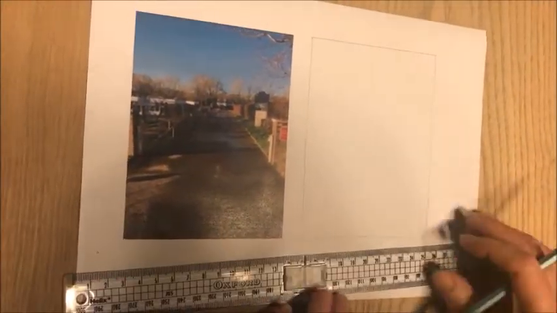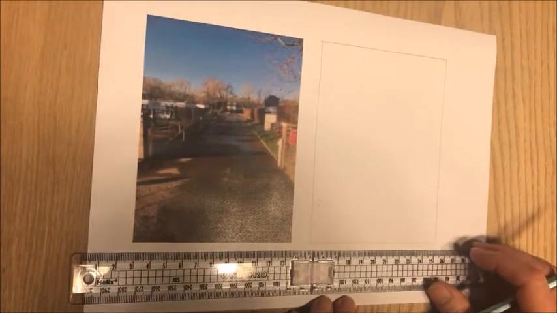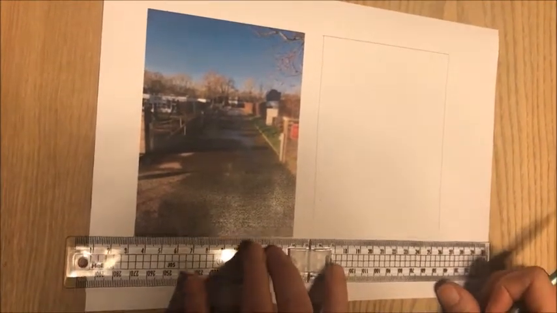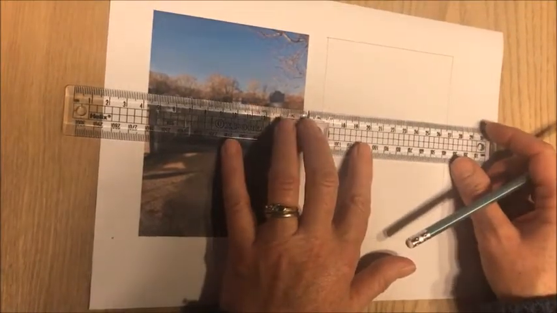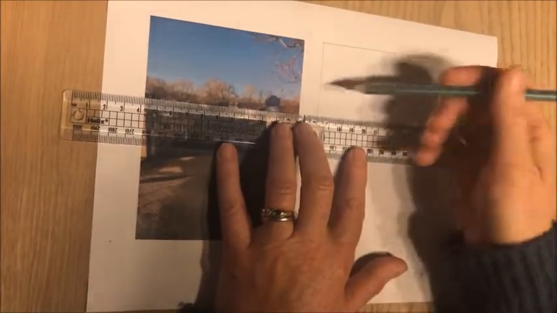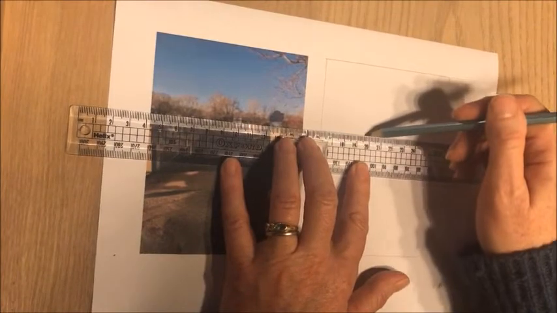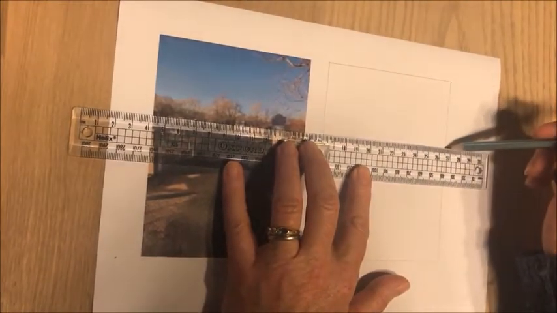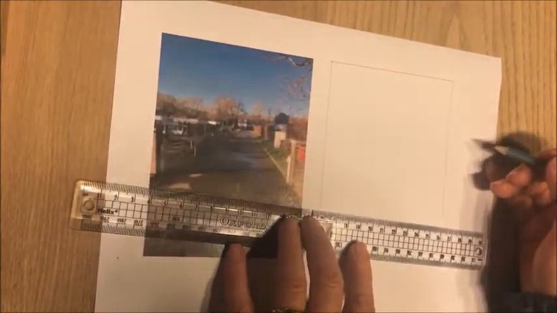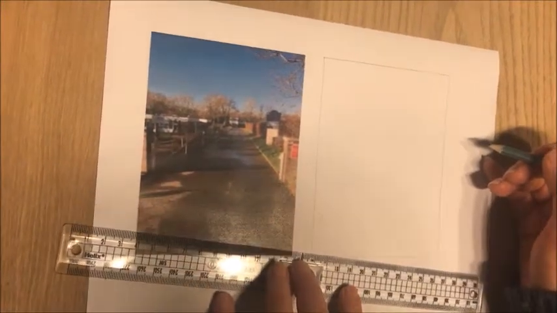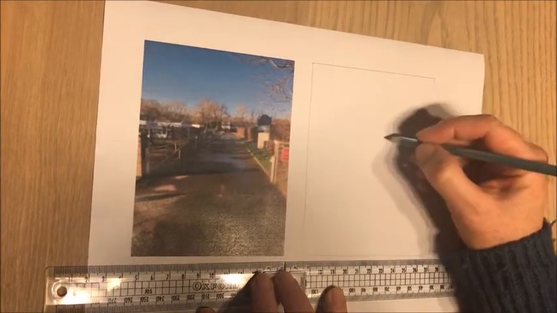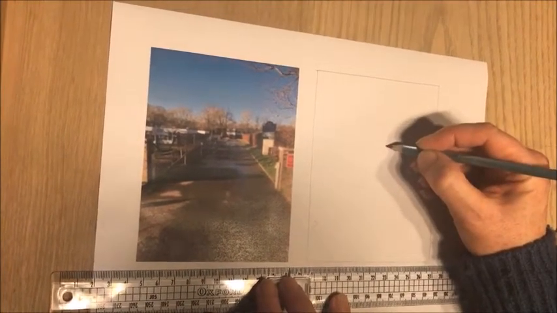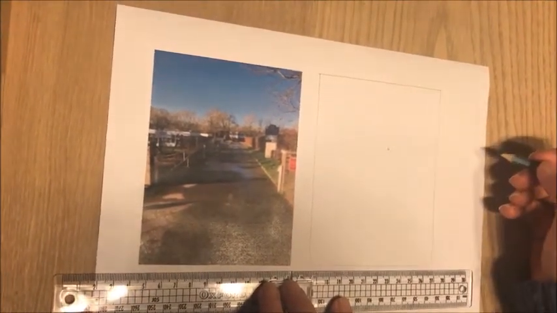Okay, well, first of all, what I need to do is draw in my horizon line. So I'm using the picture to help me, and I'm going to just put my ruler across so I know roughly where I've got to draw my line. I'm going to do it quite lightly because I'm going to probably want to rub that out once I've got my picture drawn. Then I'm going to put in my vanishing point.